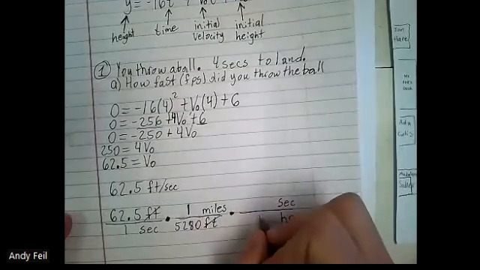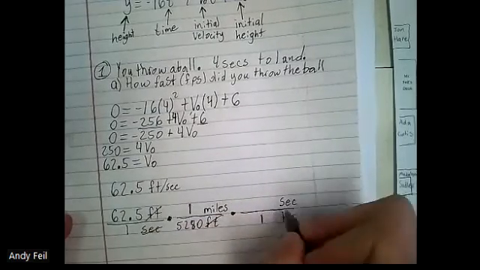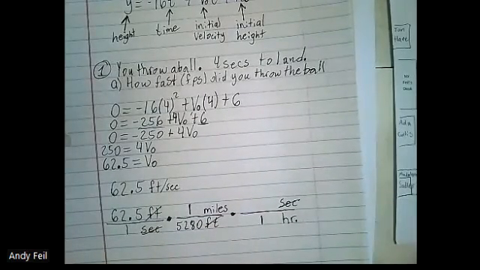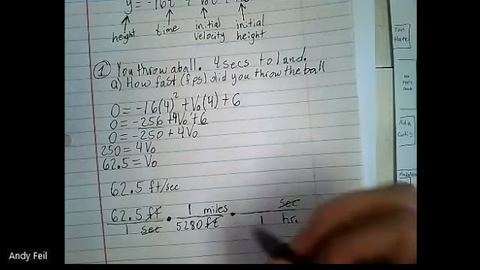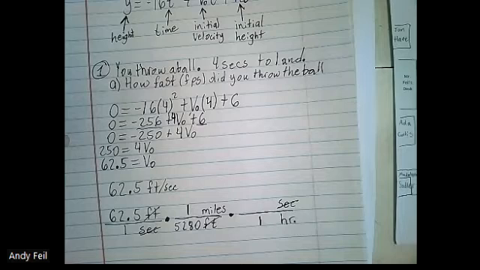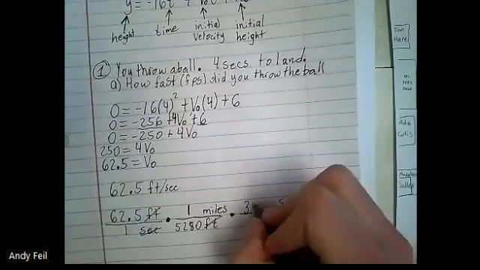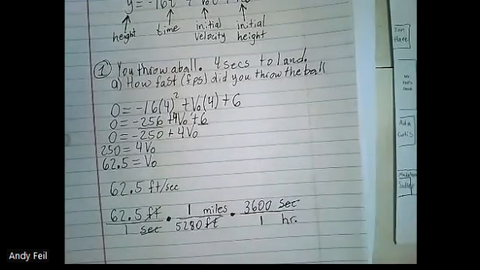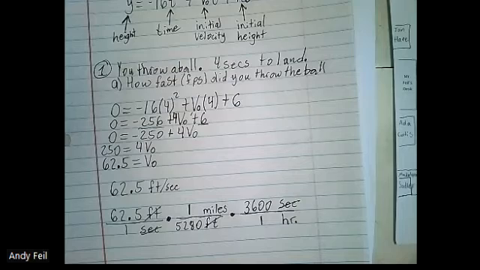So we have 1 hour, and the seconds cancel out. How many seconds are in an hour? 3,600, because you have 60 seconds in a minute and 60 minutes in an hour. 60 times 60 is 3,600.